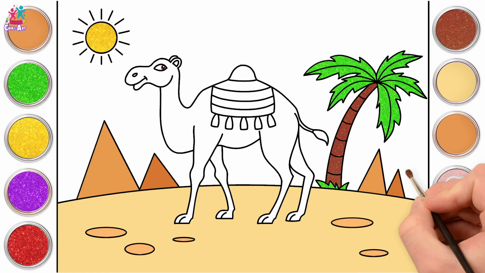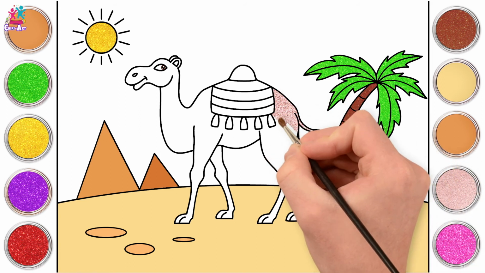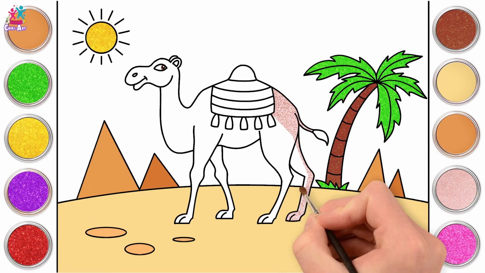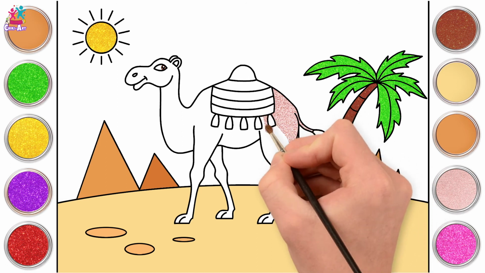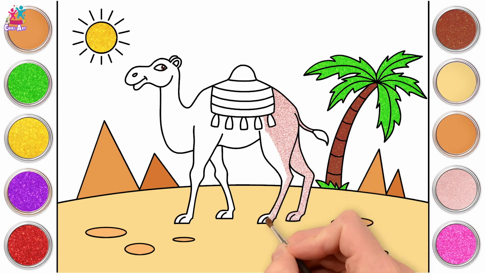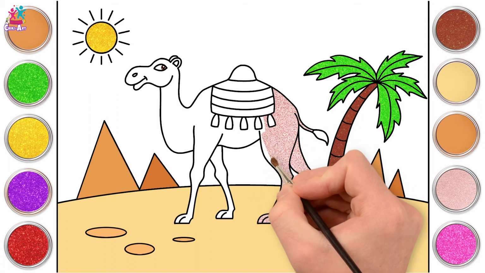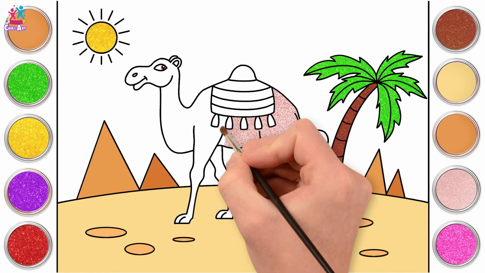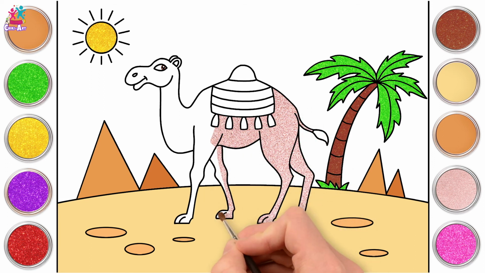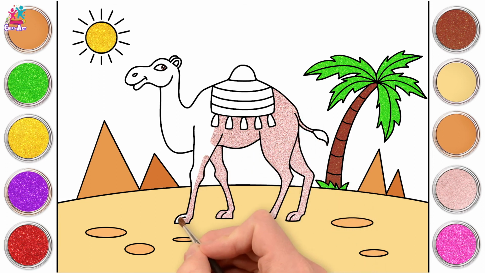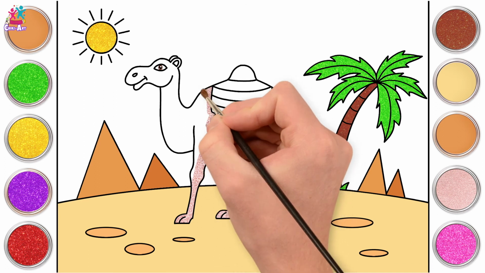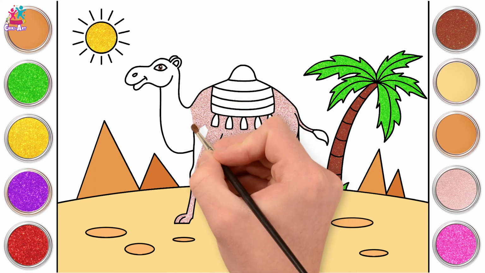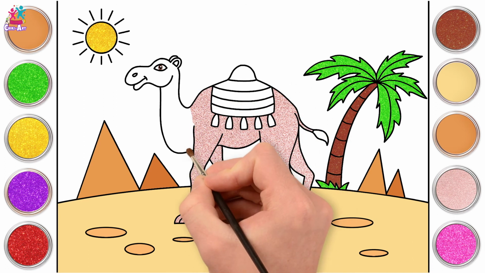Now let's go with some peachy colour for our camel. It's almost like a rose gold, isn't it? What a gorgeous colour. Painting carefully around the tassels, along the legs. That's it. You're doing really well. Well done. You've nearly done it already. Now let's just do the final bit of the leg, onto the neck.